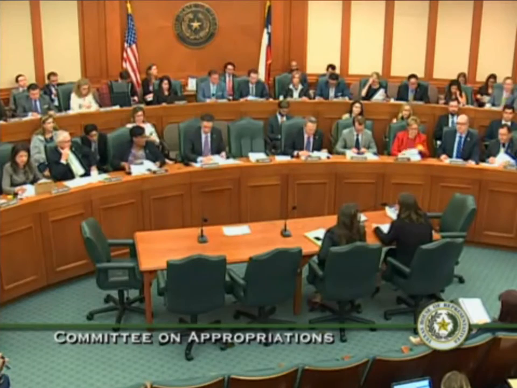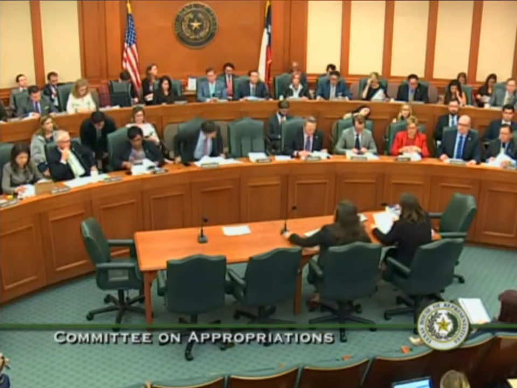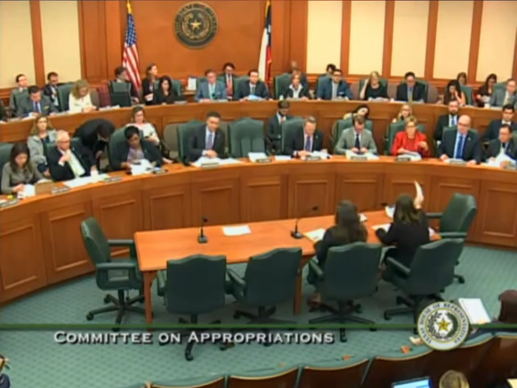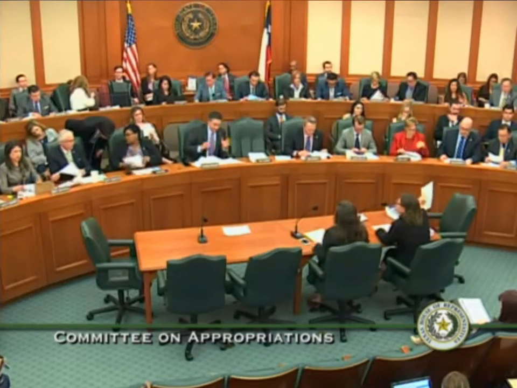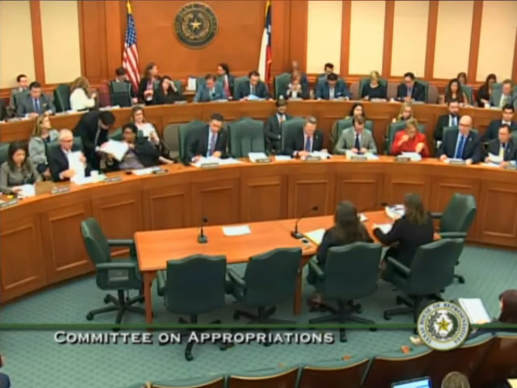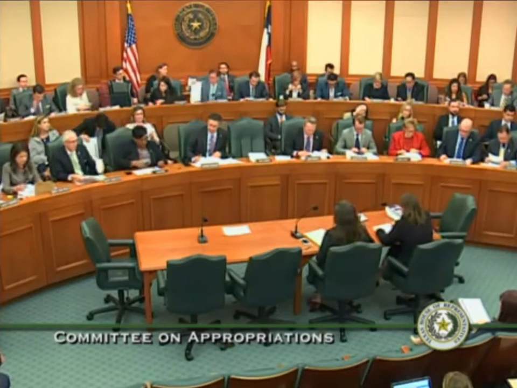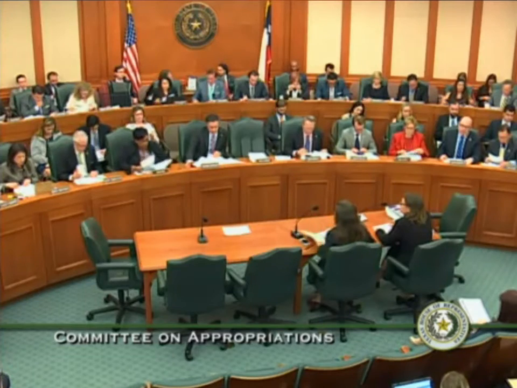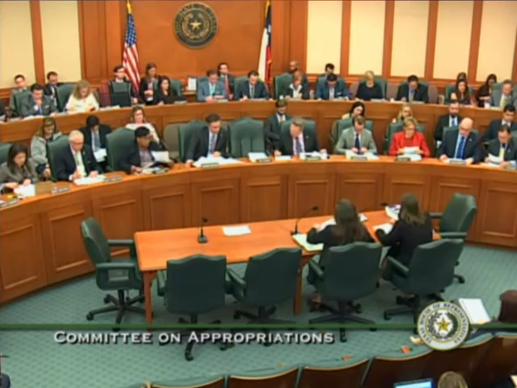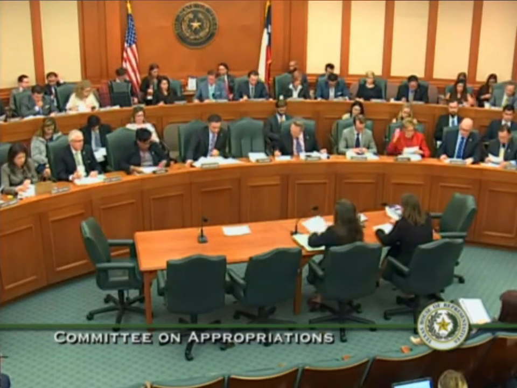Sarah Keaton, Legislative Budget Board. I'll be walking through the motion. The first page looks like this. At the top it says House Committee Substitute for Senate Bill 1. The first required action under this motion is in Article 9, deleting the contingency for House Bill 2.